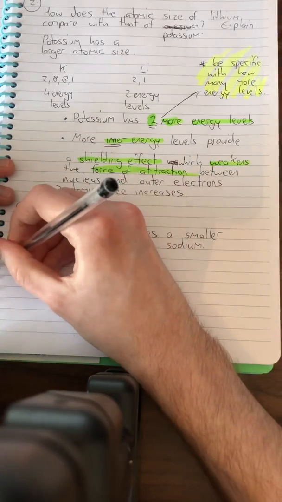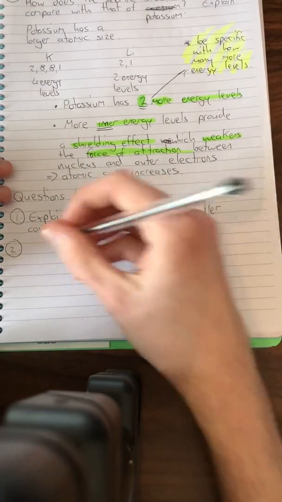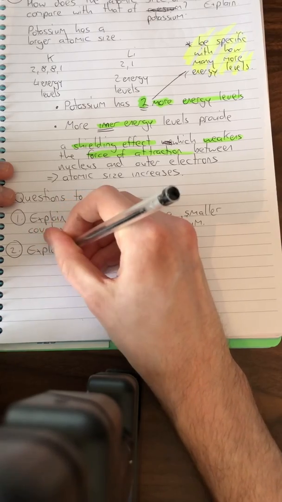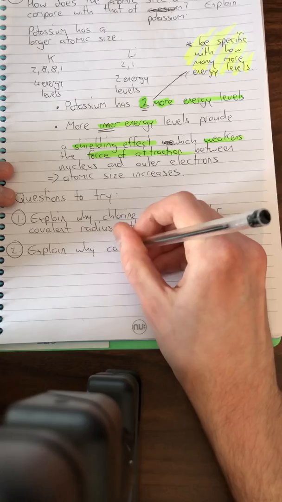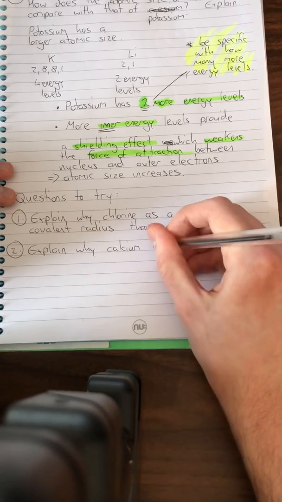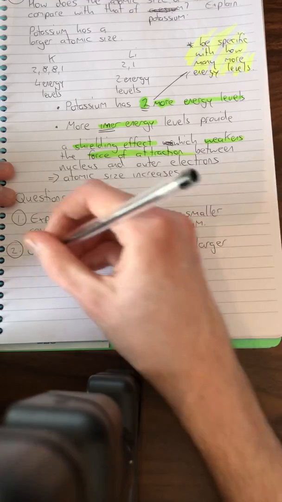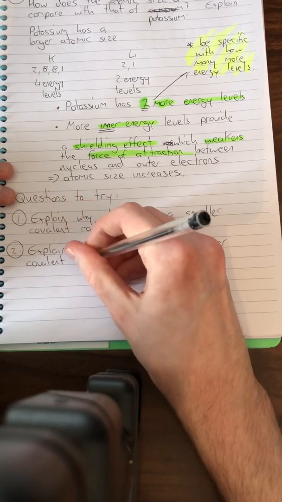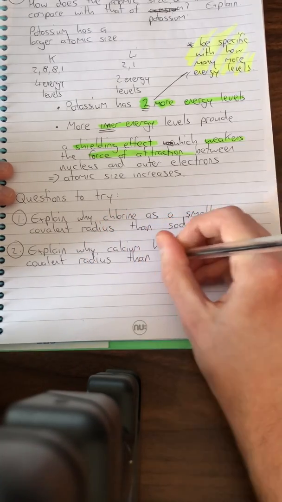Okay, and then question 2, I'll go for the exact same thing. Explain why calcium has a larger covalent radius than beryllium.